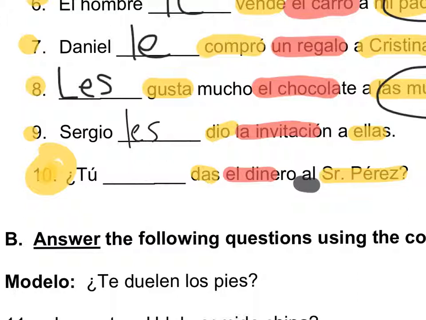So here we go. Tú das el dinero al Señor Pérez. To make it sound completely authentic, of course, we need our indirect object pronoun that corresponds to Señor Pérez. And tú le das el dinero al señor Pérez. Let's make it sound like a question. ¿Tú le das el dinero al señor Pérez?